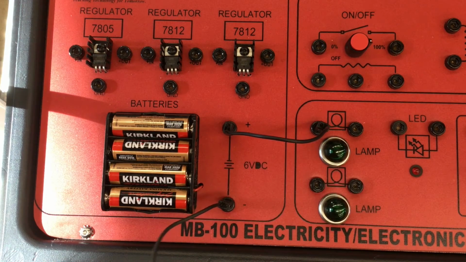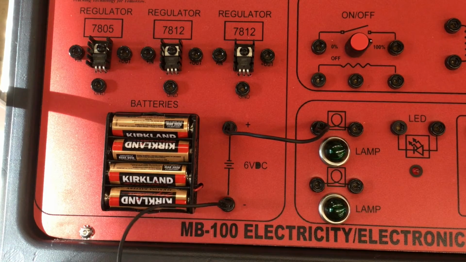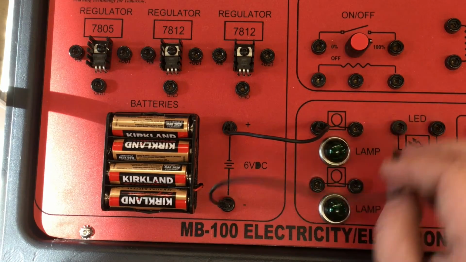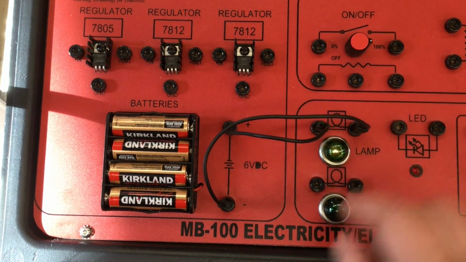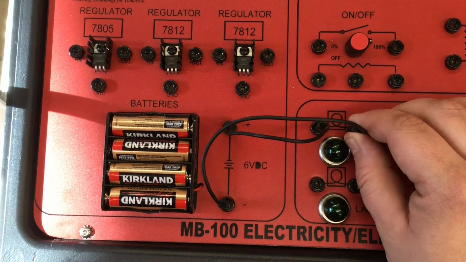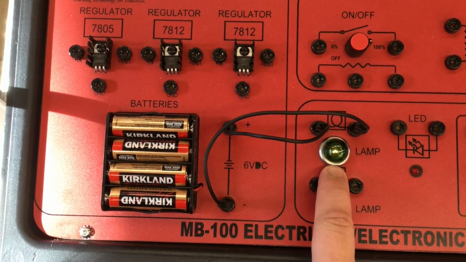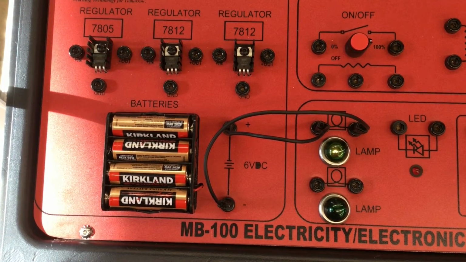Now what we're going to do next is take our jumper wire from the negative terminal and plug it into the lamp, and you should see that lamp start to glow. I'll unplug it, and you guys can watch it again. That lamp has started to glow. So the second question for your lab today is, how come the lamp now turned on?